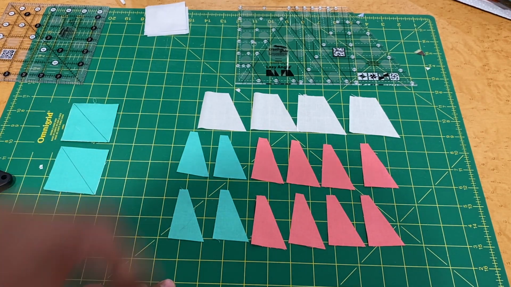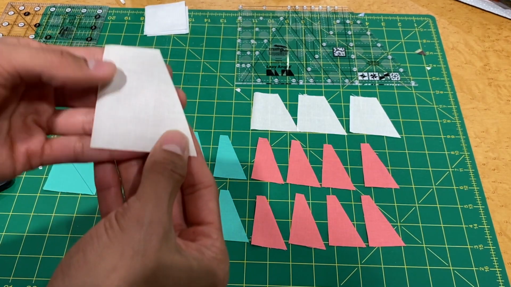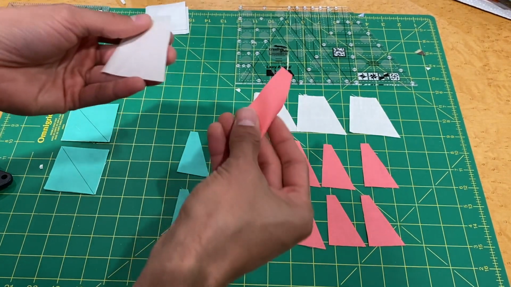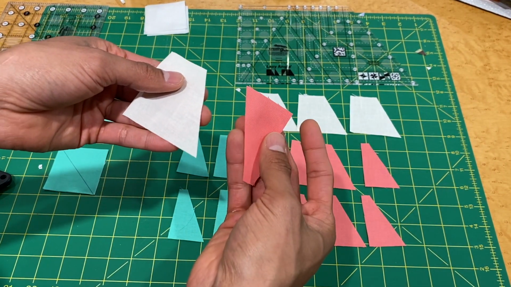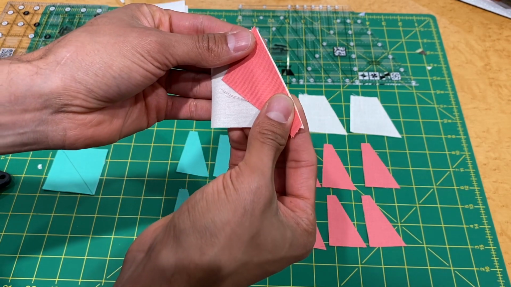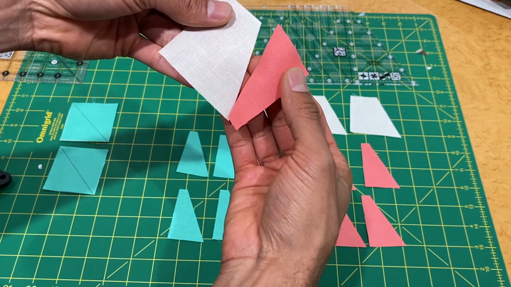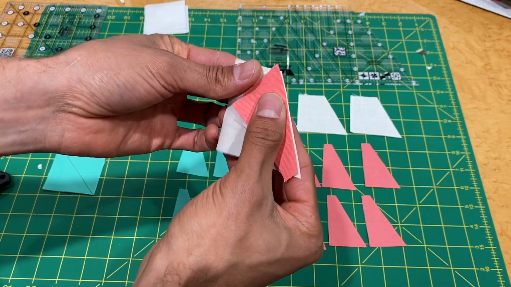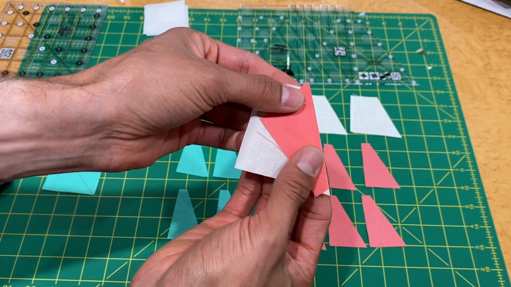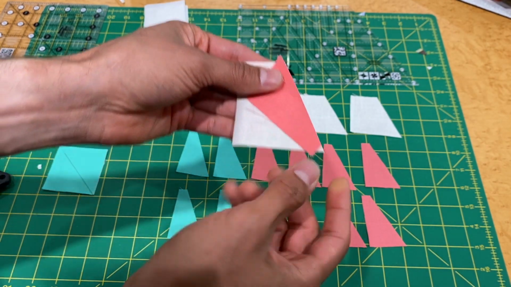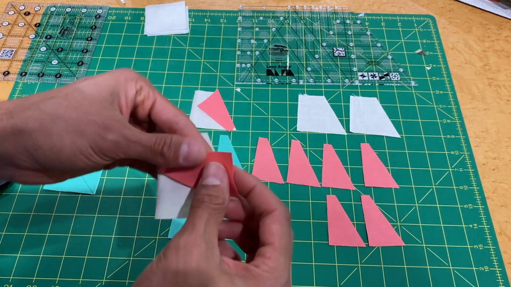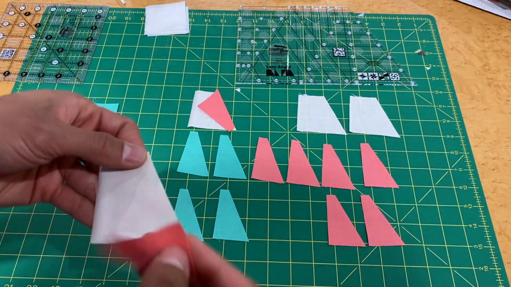Now we're going to work with our large trapezoid of fabric C. We're going to take one of our fabric A small trapezoids, and like we've done in the past, we're going to sew the cut edge of the two together. We always want to make sure we have a little tail on each end and kind of eyeball it. We'll do this for all 4 pieces, and then we'll sew those together. And at that time, we can sew these.